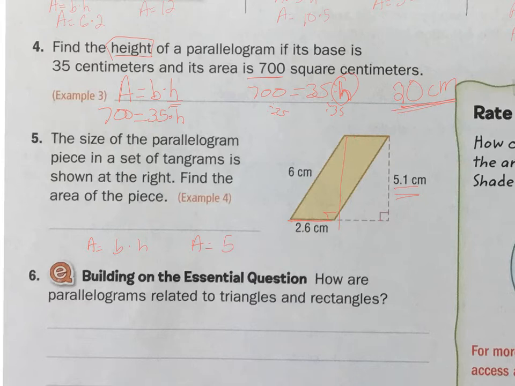So area equals base, which is 2.6, times height, which is 5.1. And when you multiply those together, you get 13.26. It's centimeters, and because this is the area, it's squared. All right, so that's the guided practice for 9.1.